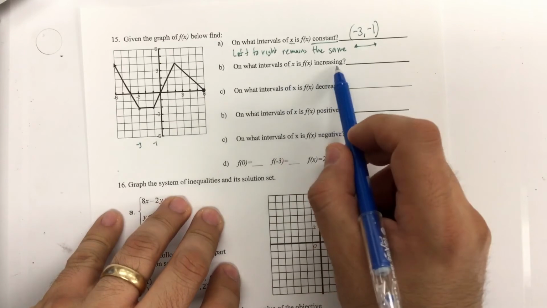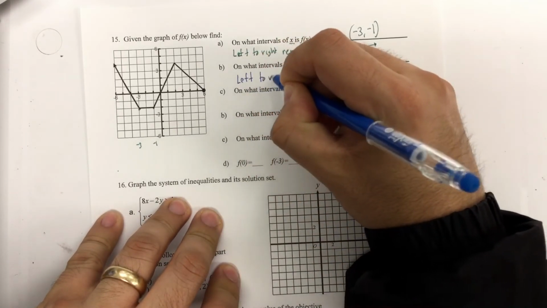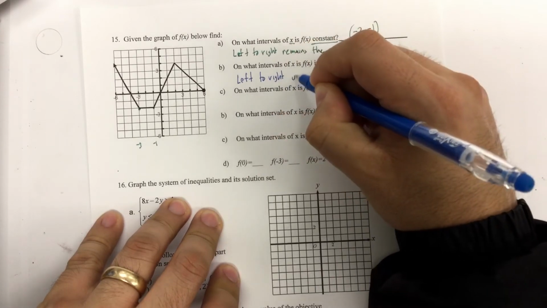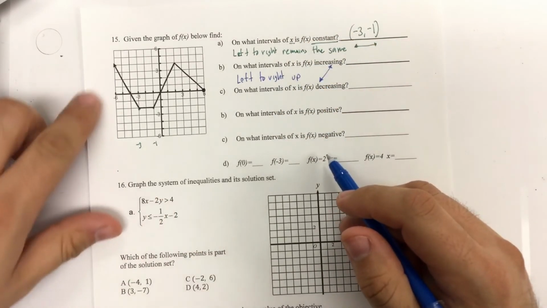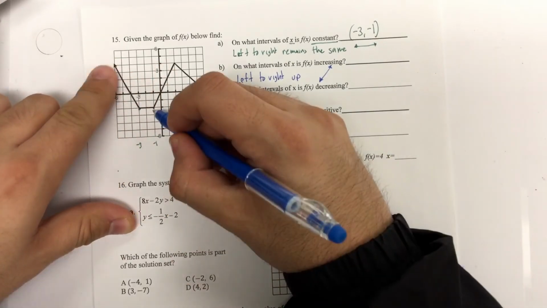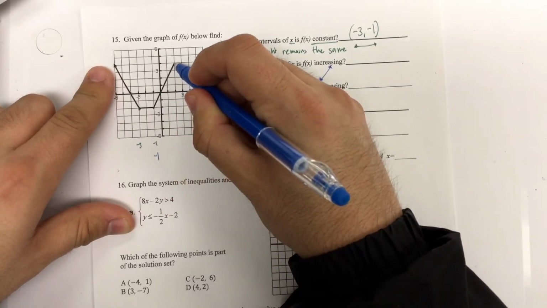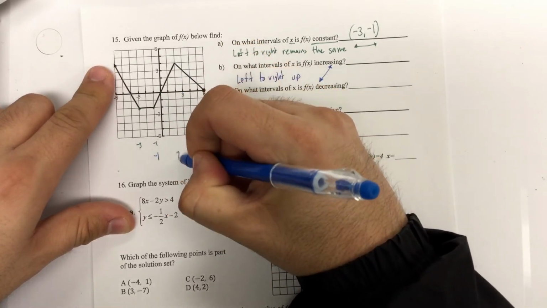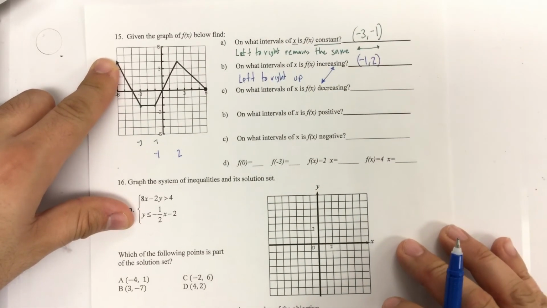On what intervals of x is f of x increasing? From left to right, the graph goes up. So that's going down, that's constant, this is going up. It's going up from an x value of -1, and it stops going up at this x value of +2. So -1 comma 2, and I'm going to use parentheses.